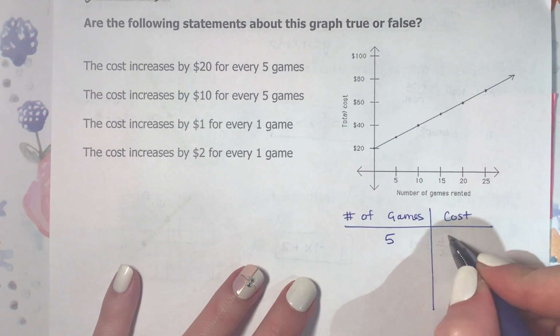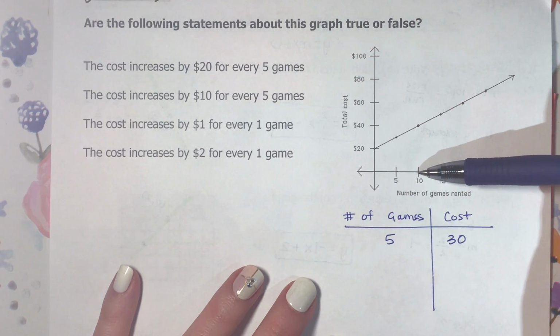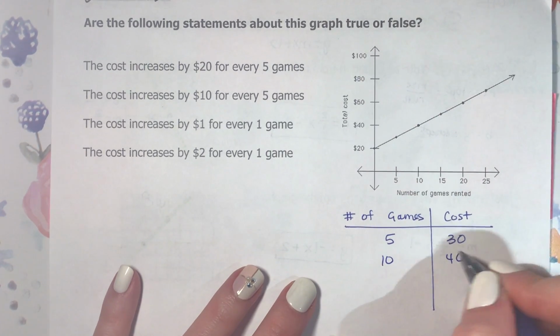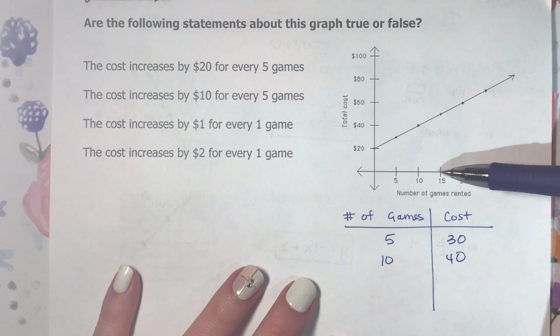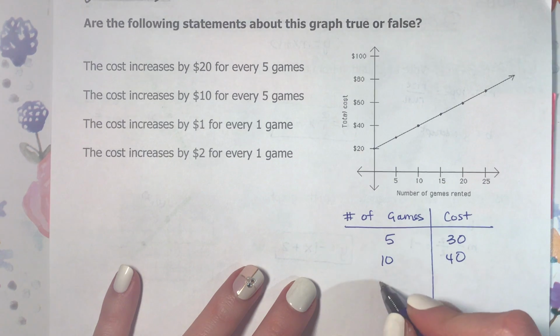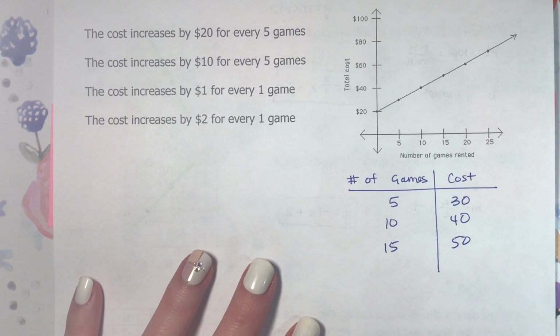So we have 5 games, $30. Okay, now if we rent 10 games, it's going to cost us $40. If we rent 15 games, it's going to cost us $50. Okay, so I have a decent amount of information in my table.